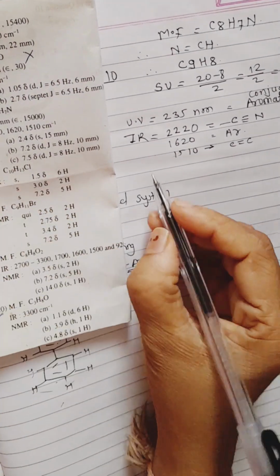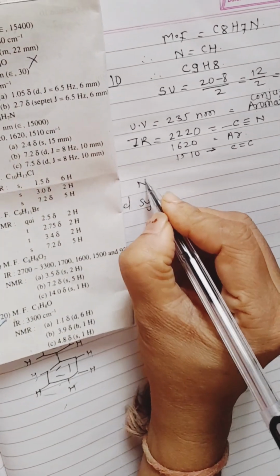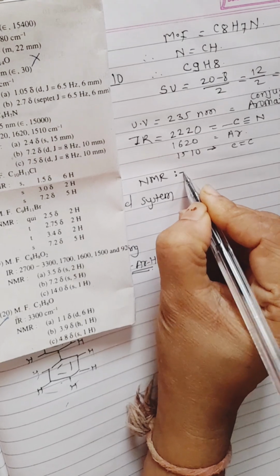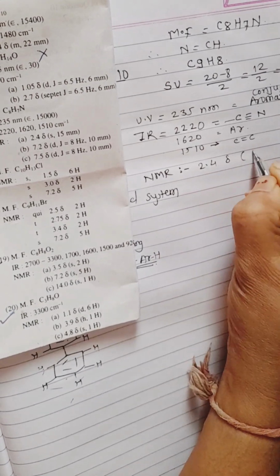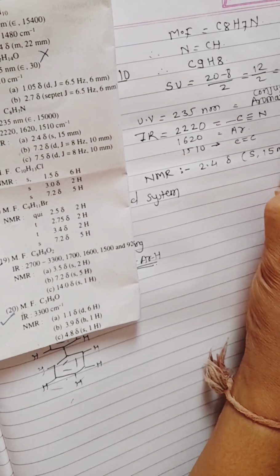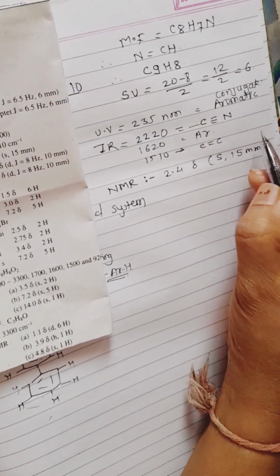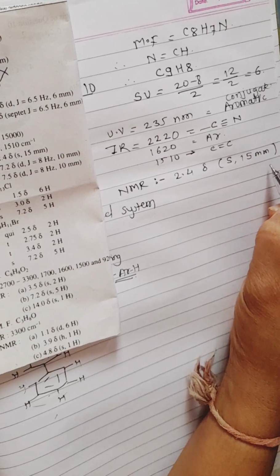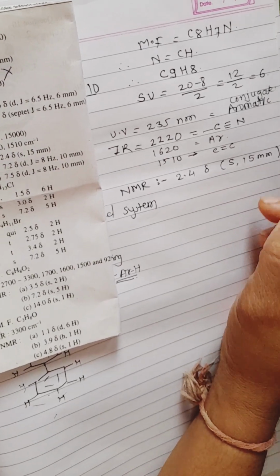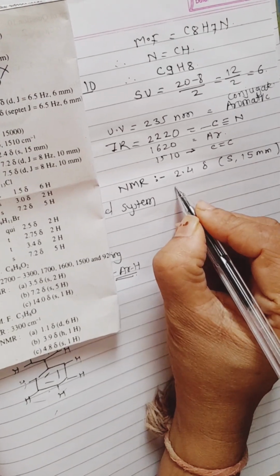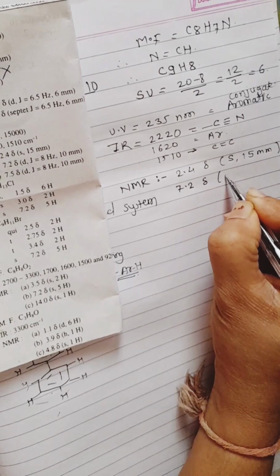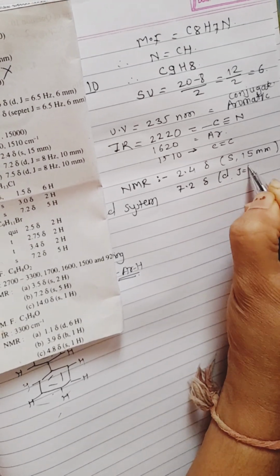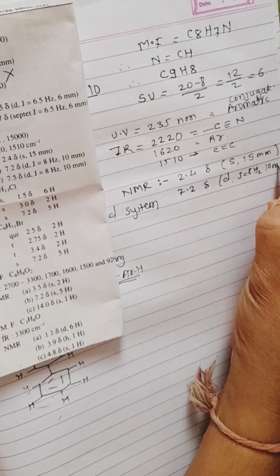Now look toward the NMR data. The first NMR data is 2.4 delta, singlet, 15 millimeters. So friends, here the area under the peak is very important to calculate the number of hydrogen atoms. The second data is 7.2, doublet, J is 8 Hertz, 10 mm.